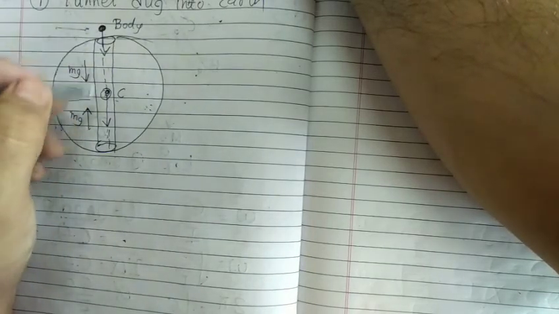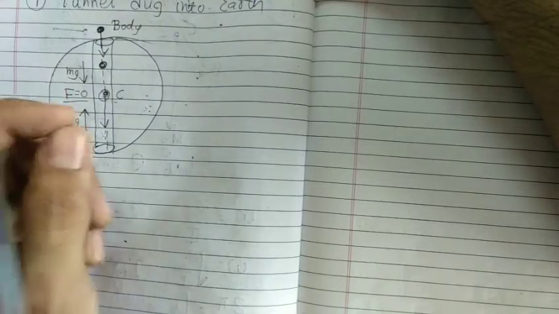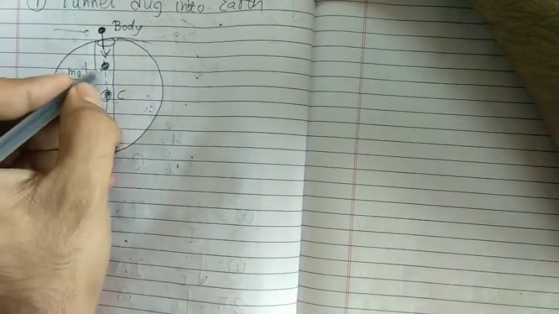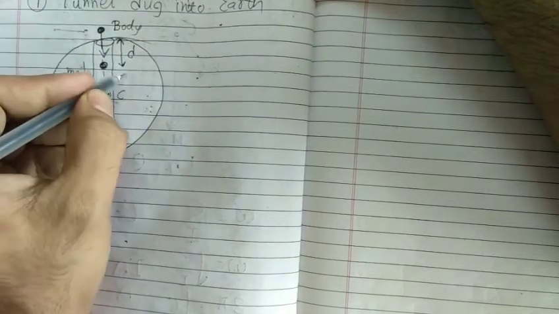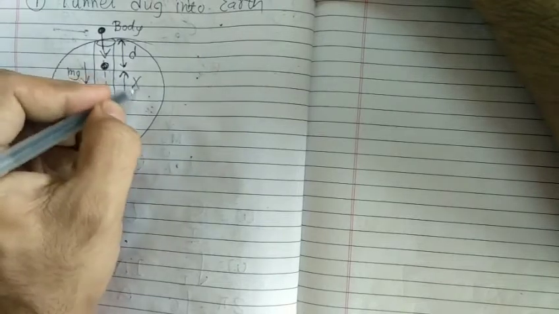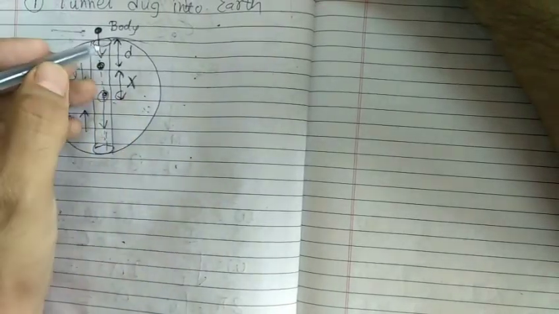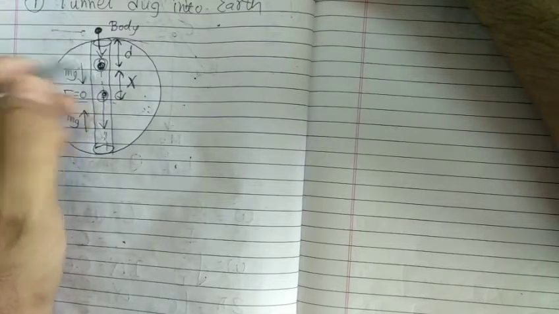Now look here. Suppose we have to prove exactly how it is SHM. Suppose when the body is here, this distance is d, and its distance from the center is, let's say, x.